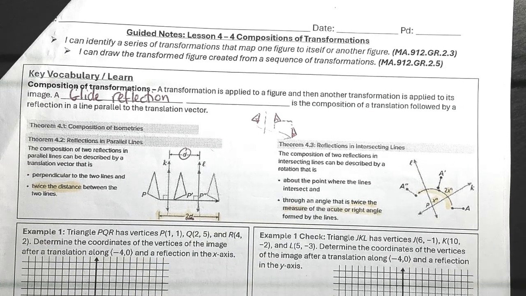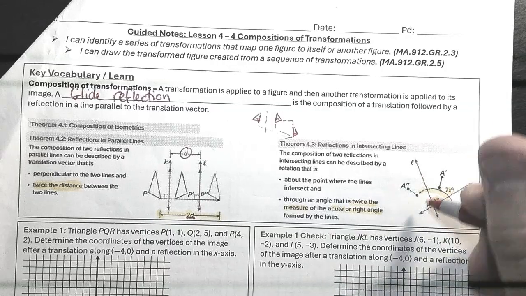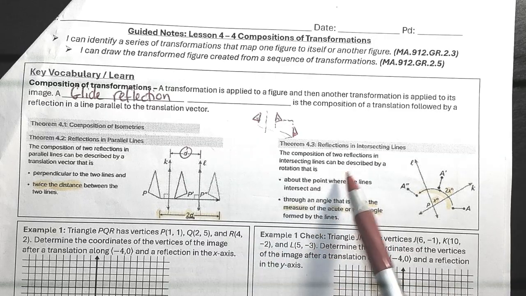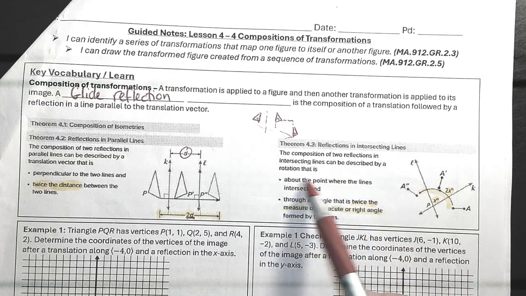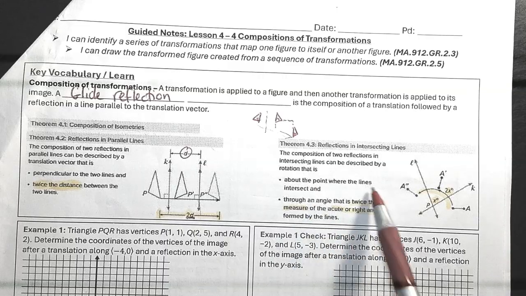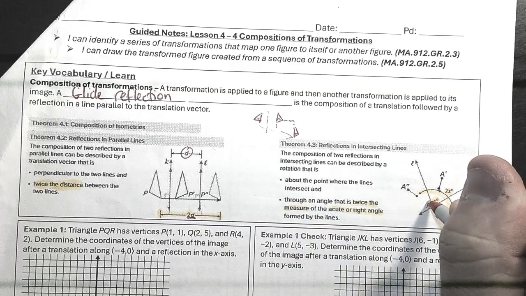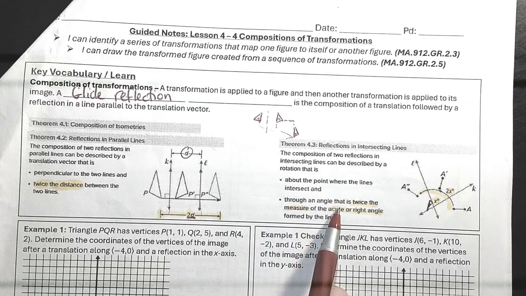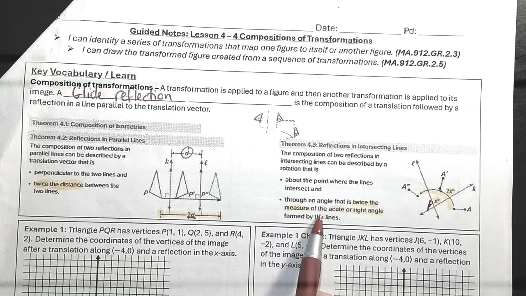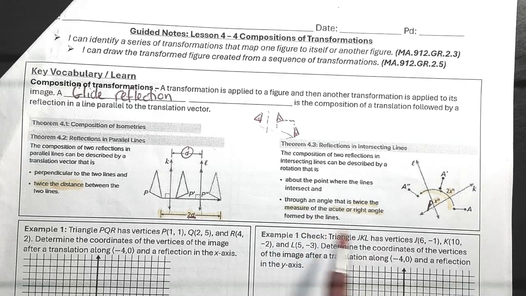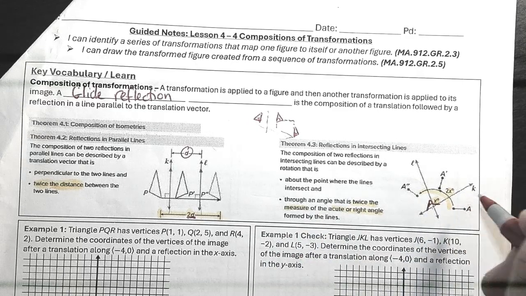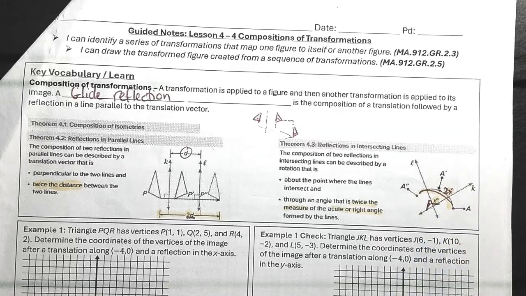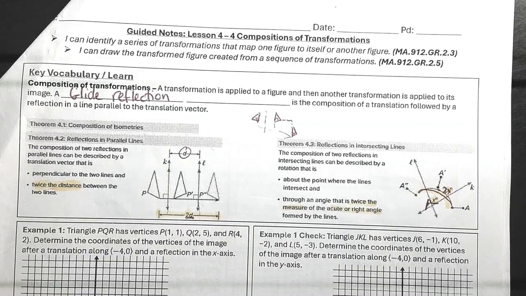And then over here, theorem 4.3, reflections in intersecting lines. So you see the lines intersect here. Composition of two reflections in intersecting lines can be described by a rotation that is about the point where the lines intersect. So that'd be point P here. I'm just going to write on it. And through an angle that is twice the measure of the acute or right angle formed by the lines. So this angle, your distance here is twice that, is what it's saying. So again, we'll come back to that on the flip side of the page.